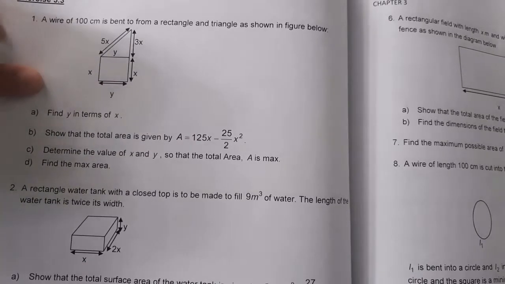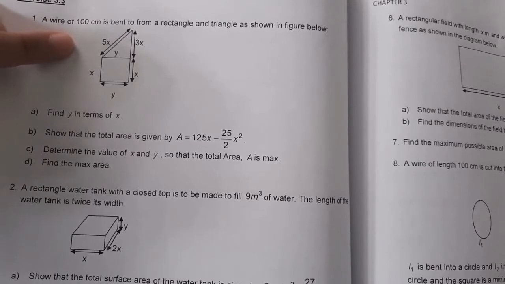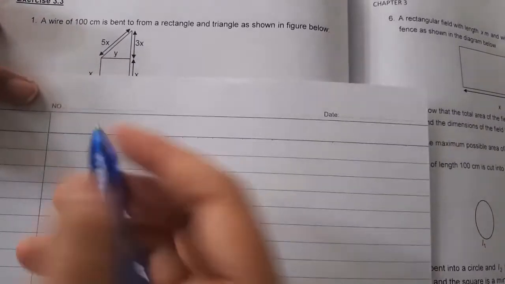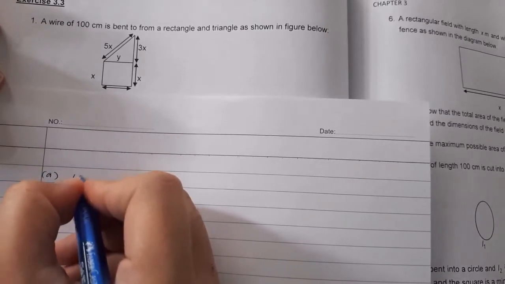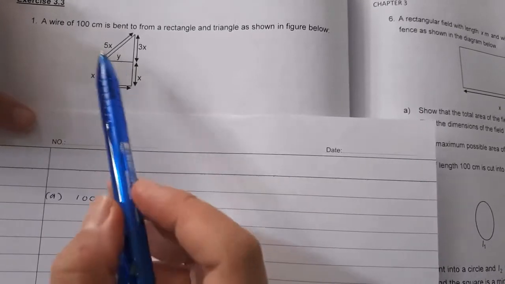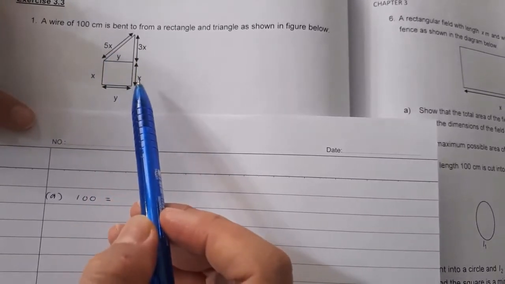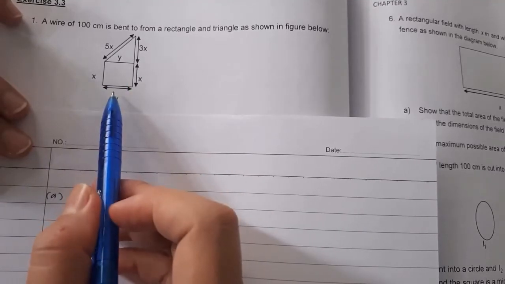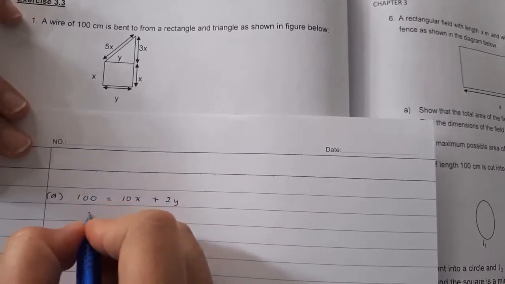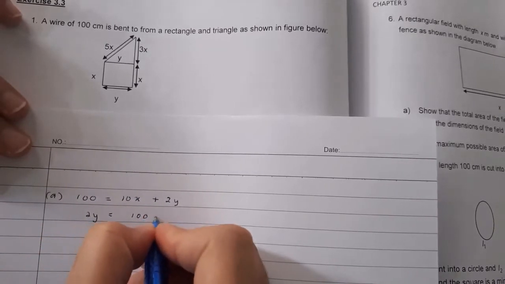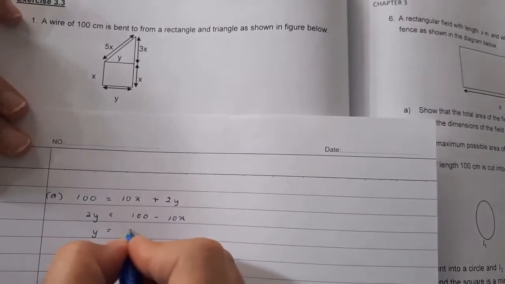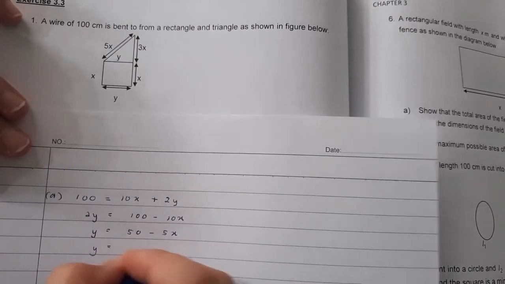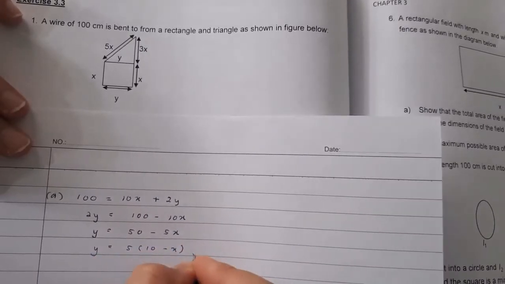So to find y in terms of x, we can use the first information given to us, which is the length of the wire is 100 cm. Length of wire 100 cm equal 5x plus 3x plus x plus x plus y plus y, 10x plus 2y. So 2y equal 100 minus 10x. y equal 50 minus 5x, or we can simplify into y equal 5(10 minus x).